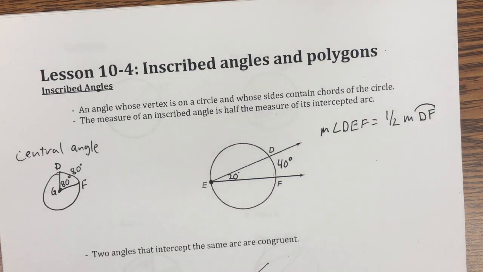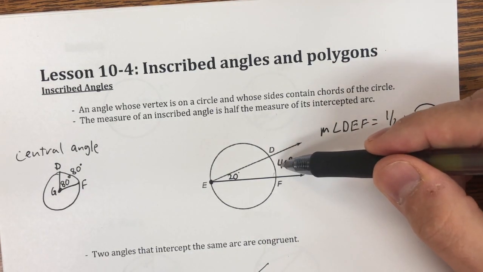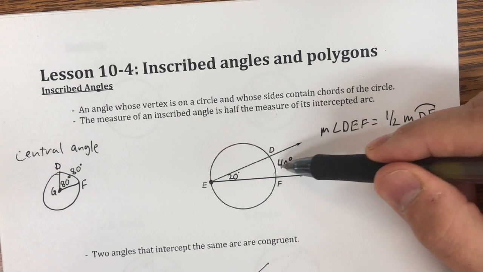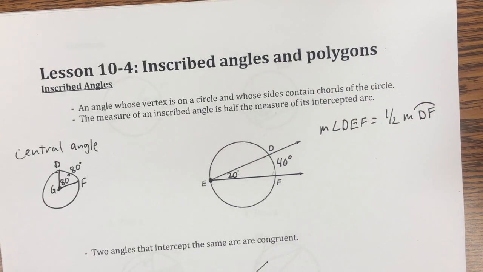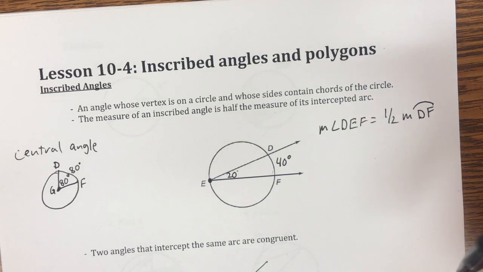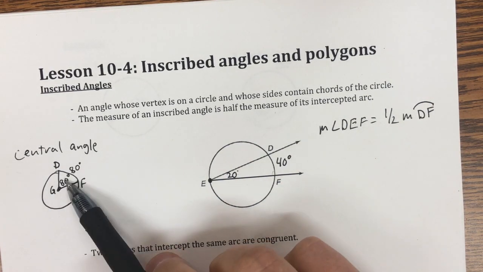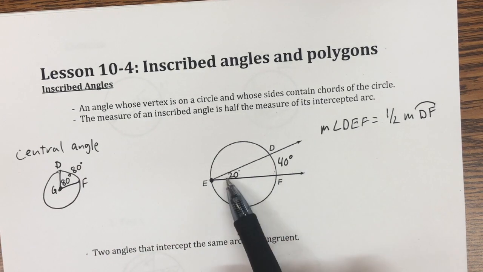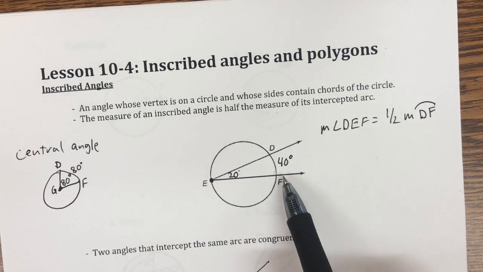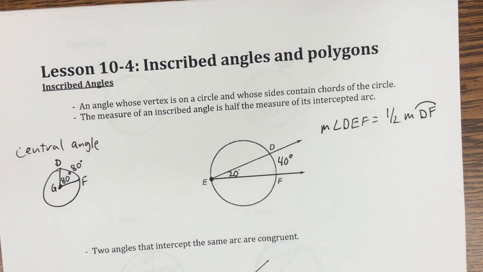So I just picked some arbitrary numbers. I said DF is 40 degrees. If arc DF is 40 degrees, the inscribed angle is half of that, which is 20 degrees. So central angle and its intercepted arc are the same. Inscribed angle and its intercepted arc are not the same. All right, we got to keep that in mind.